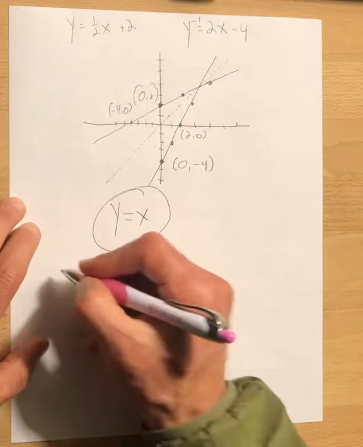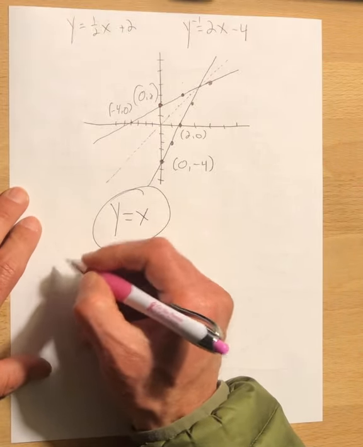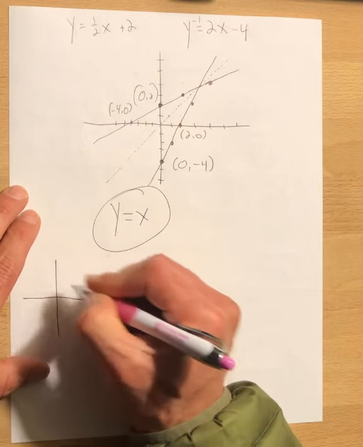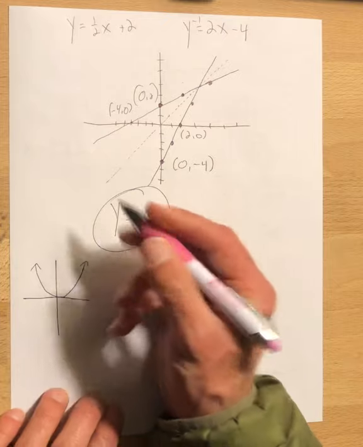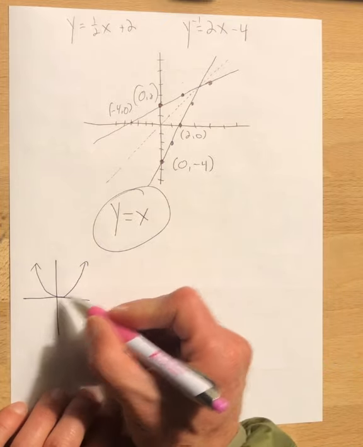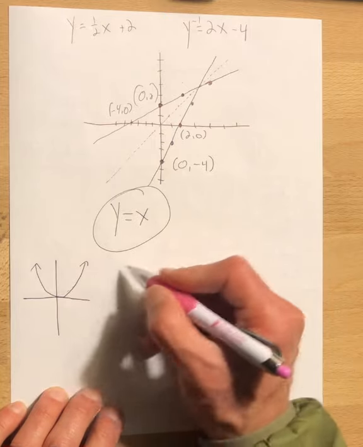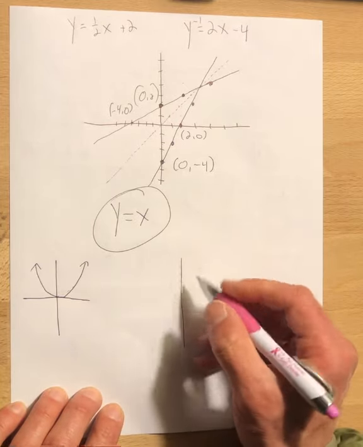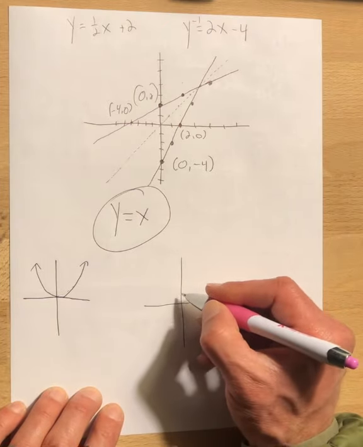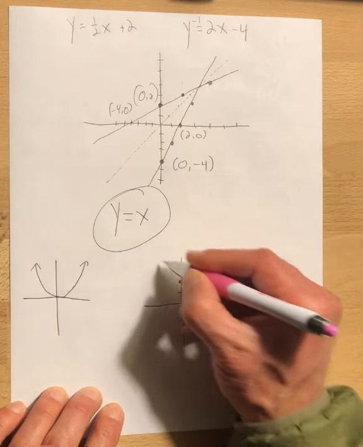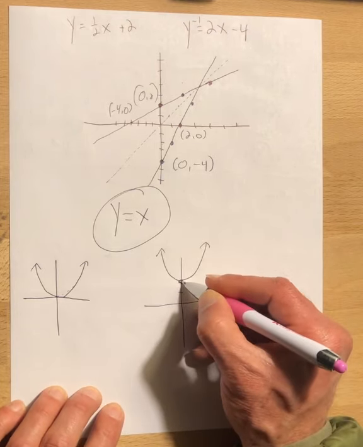Look at the example that I give you on quadratics. I say, here's your quadratic, looks like something like this. And then I give you the inverse, and here's the y equals x line. This is up 1, 2. And then this coordinate is 0, 2.